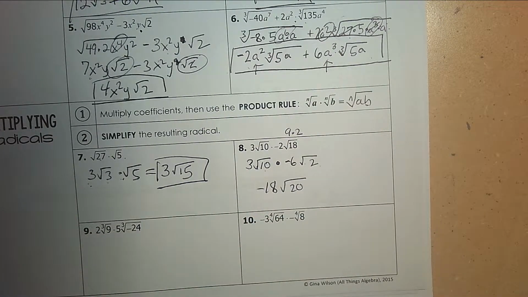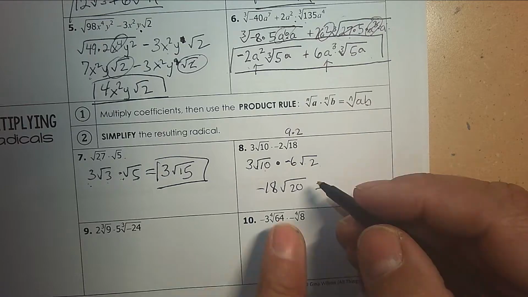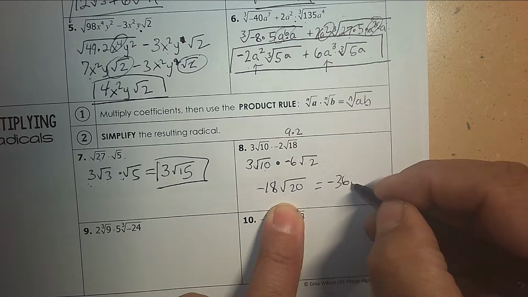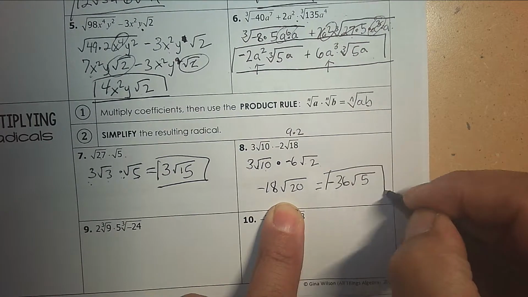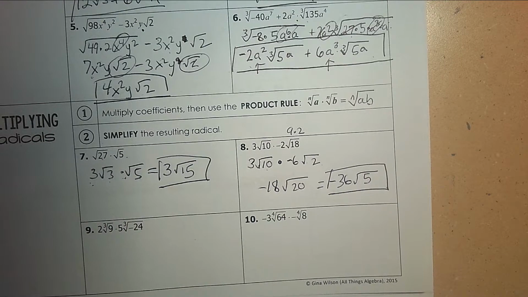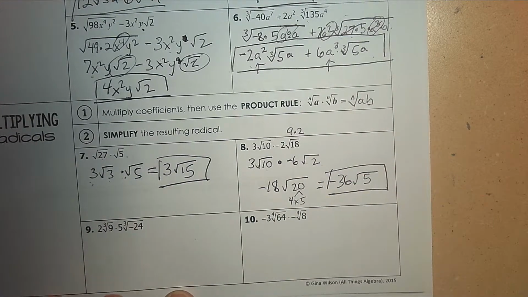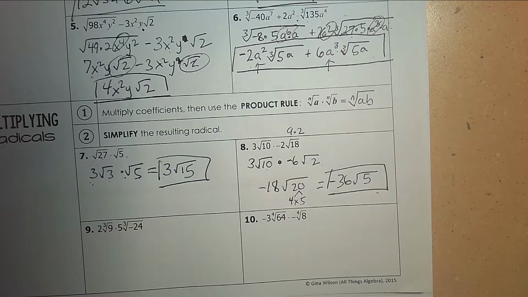Now, is root 20 prime, or can it be simplified? As 4 times 5. So the square root of 4 is 2, so when I double 18, and what's left behind was 5. So again, 20 is 4 times 5. That's how I did the next step. But usually it's easier to simplify first and keep the numbers smaller.